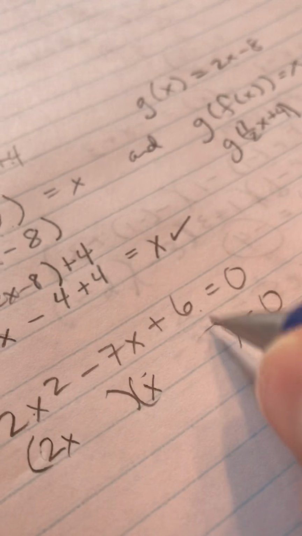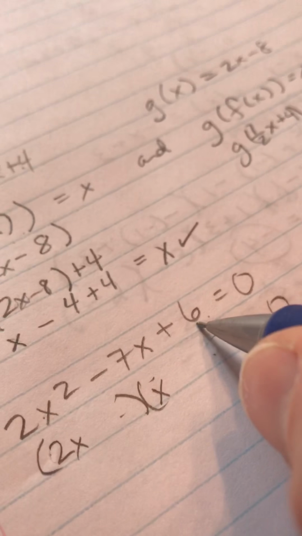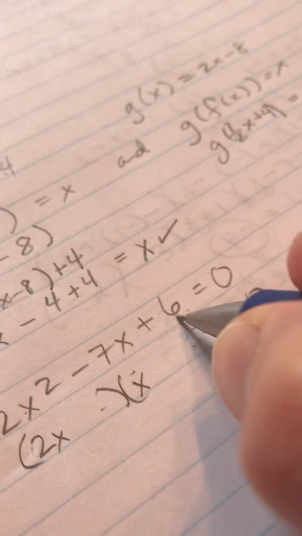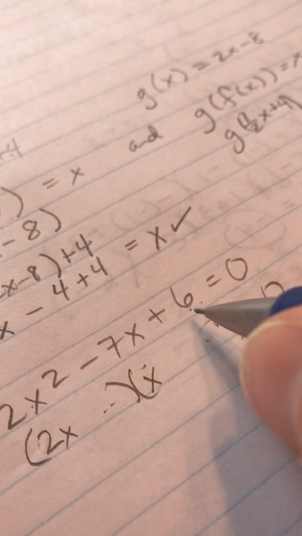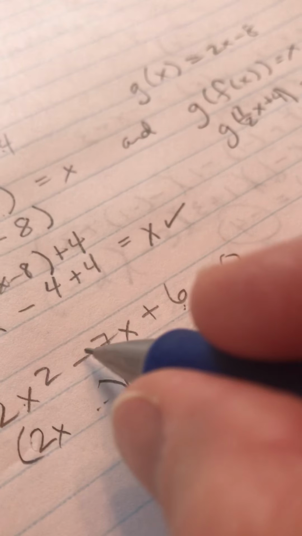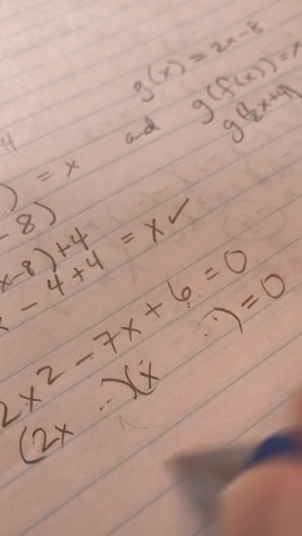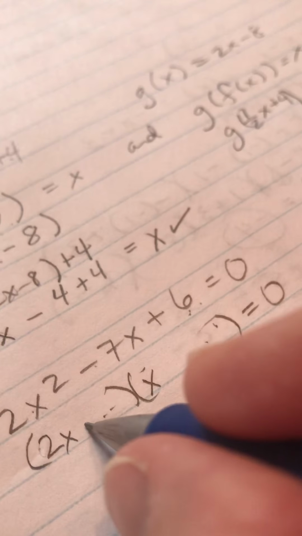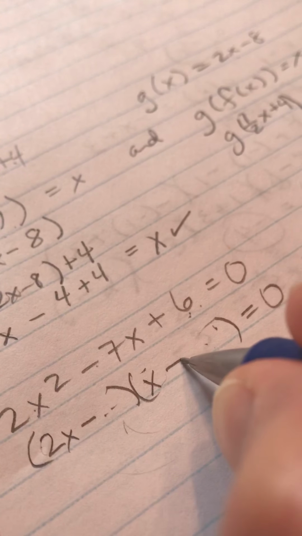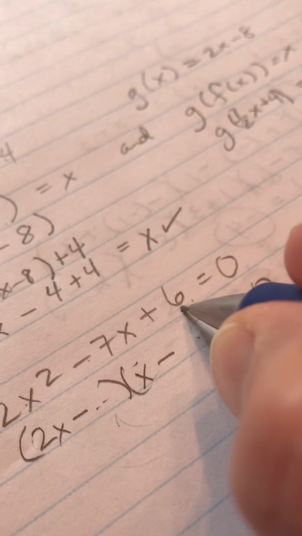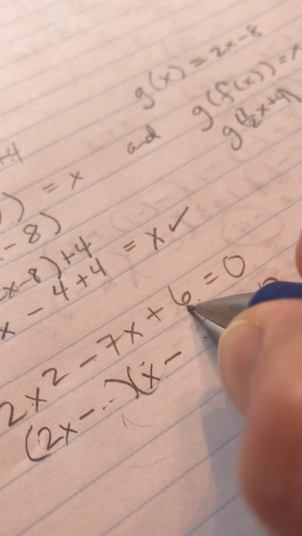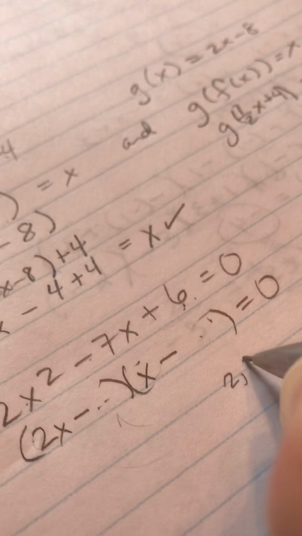And then the last terms have to multiply together to give you a positive 6. So those are going to have the same sign to have a positive product. And then they have to combine the inside and outside to give you a -7. So the only way that can happen is if they're both negative. And then to get 6, you've got options of either 2 and 3 or 6 and 1.